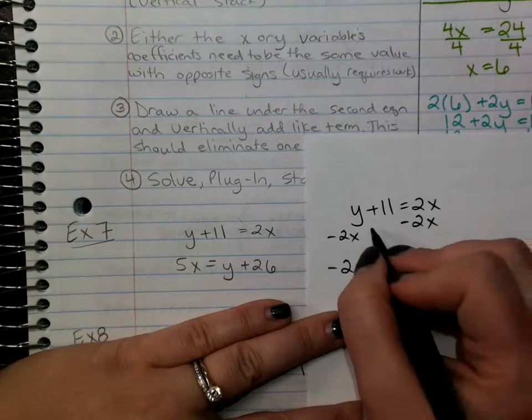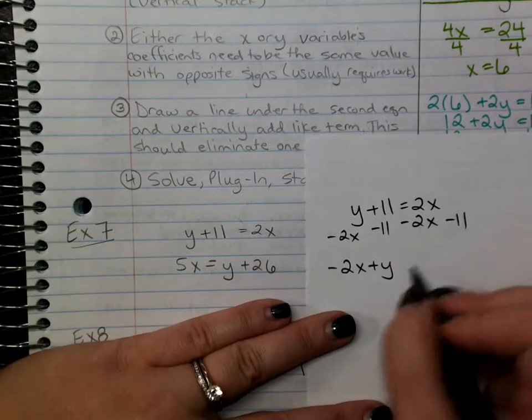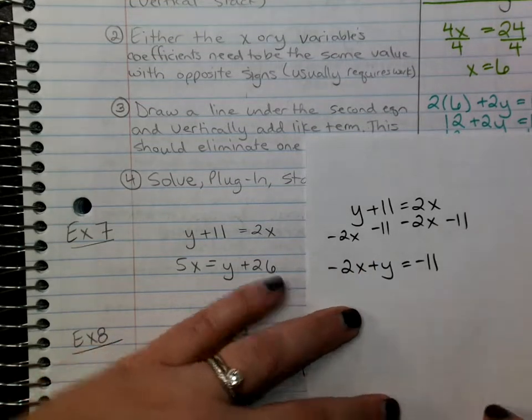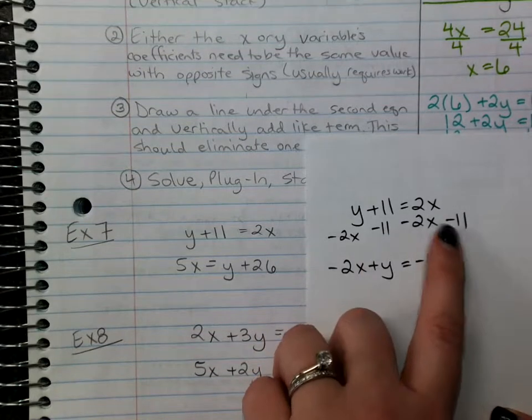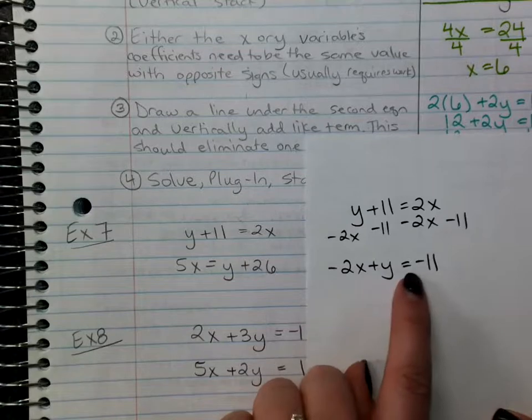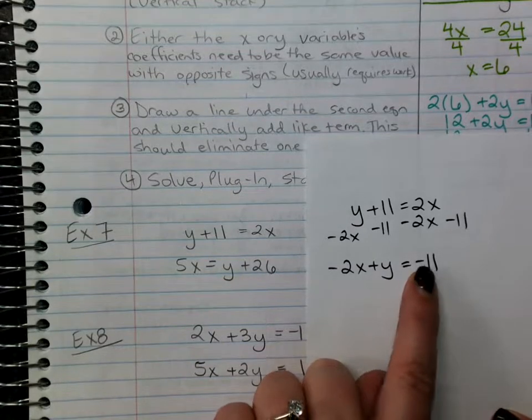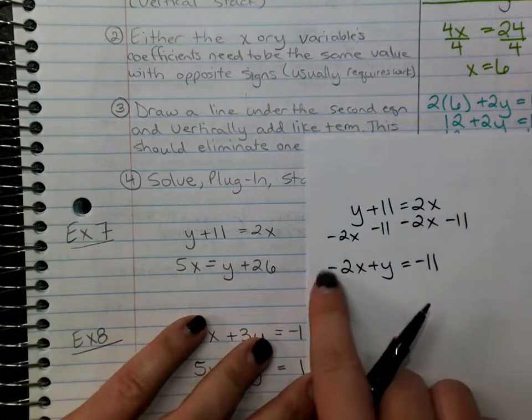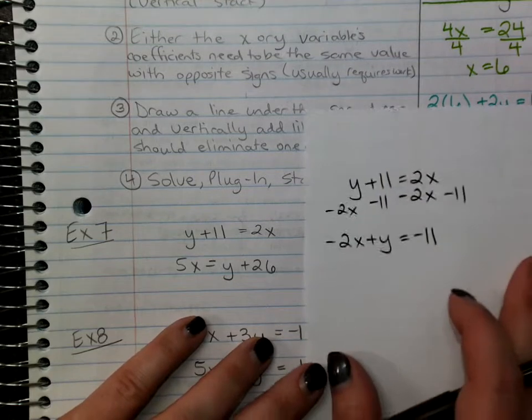And I'm also at the same time going to move my 11. Hopefully you can follow all that at the same time. So I'm going to move 11 to the right and 2x to the left, and that should give me negative 2x plus y equals negative 11. For these, you don't have to worry about that leading coefficient. It doesn't matter if it's negative.